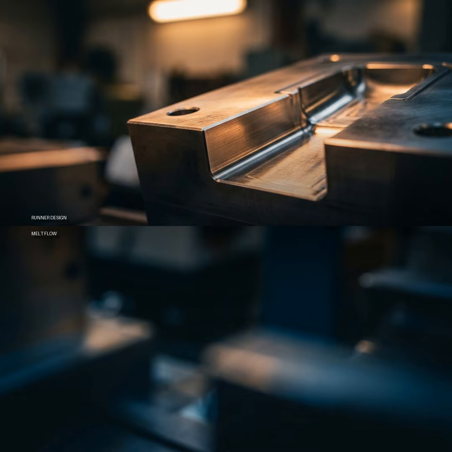PA66, also 1.6 to 10. PPO, 6.4 to 10. PPS, 6.4 to 13, and so on. These aren't hard rules, of course, but they give you a starting point. It really highlights how much the material itself influences the runner design beyond just the part geometry. That's really specific and helpful.